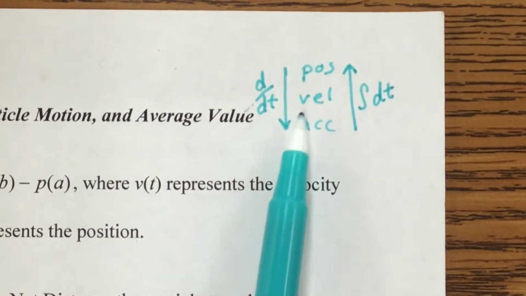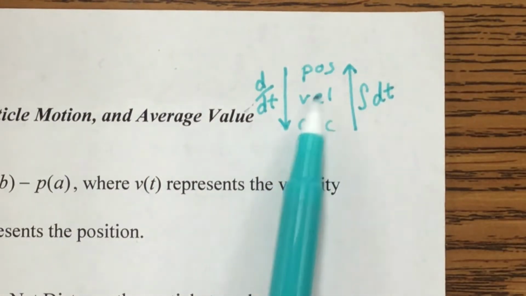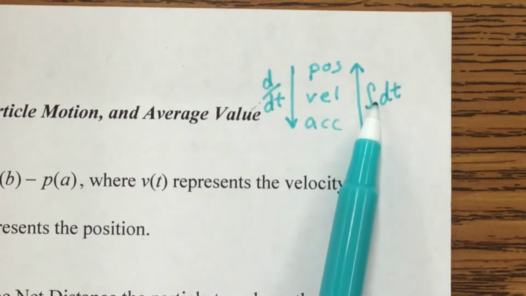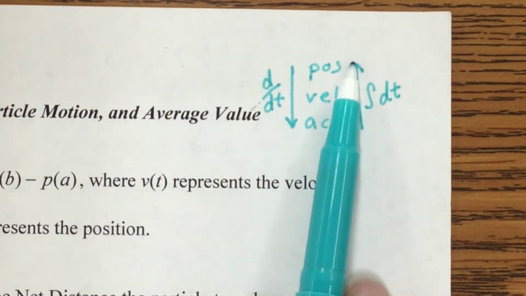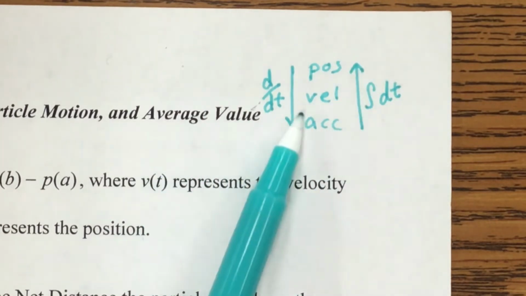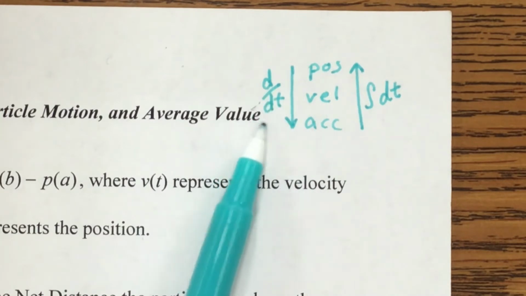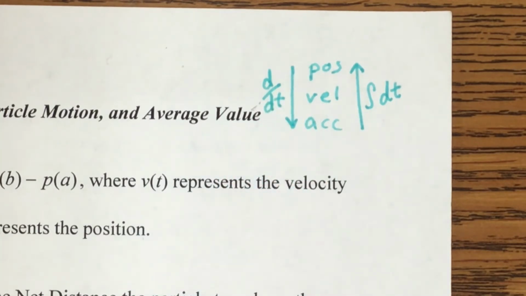This means that if you start with a velocity function, and that is the little guy that's inside of your integral, so that would be your integrand, you take one integral or one antiderivative and you get your position function. If you start with velocity and you want acceleration, you take one derivative and you've got acceleration.